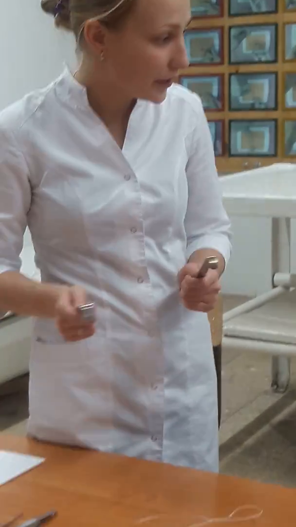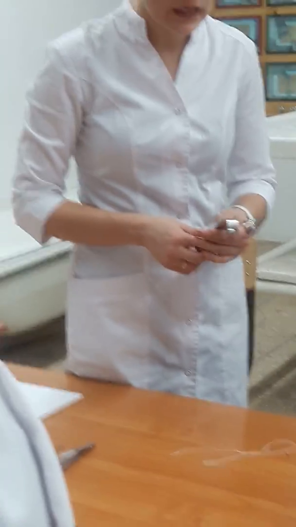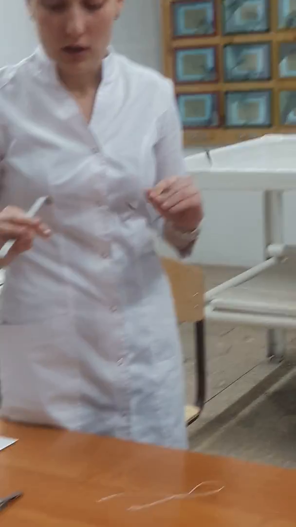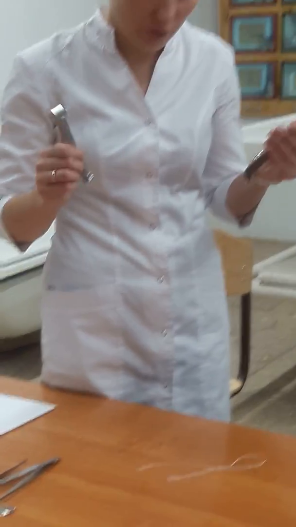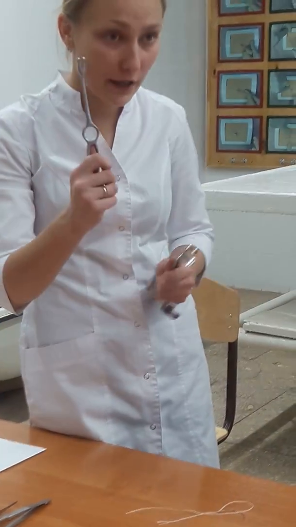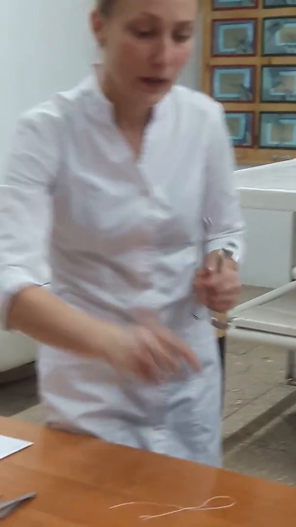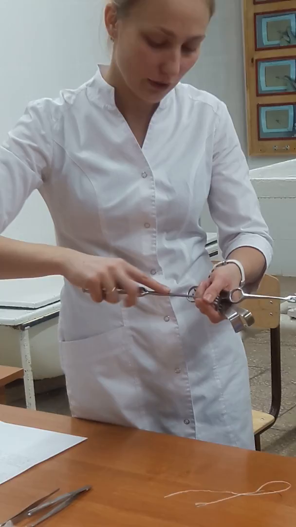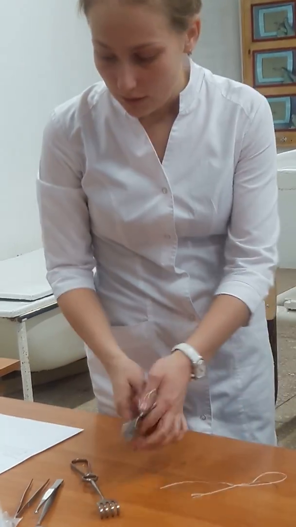Okay, different retractors. It's also an auxiliary instrument. We have plain retractors, plain hooks, we call them hooks, because it looks like a hook. In general, it's a retractor, different kinds of retractors. Plain retractor, toothed retractor with 2 teeth, with 4 teeth. The position of the retractor in your hand. Imagine that this is the one.